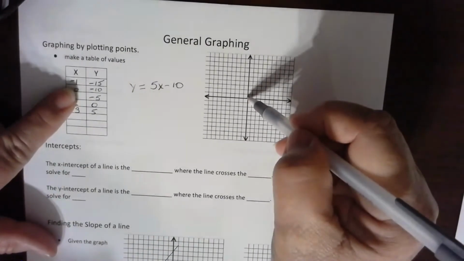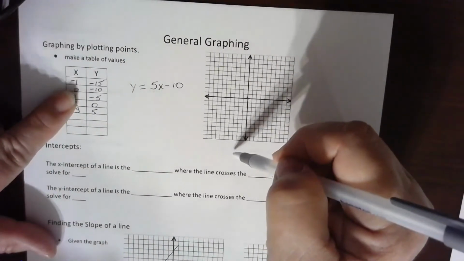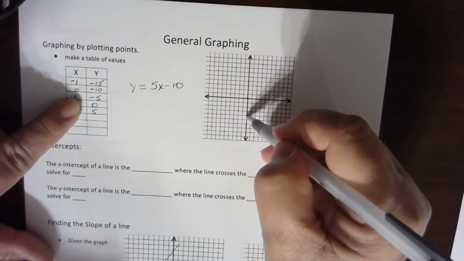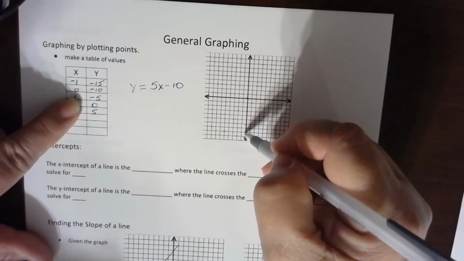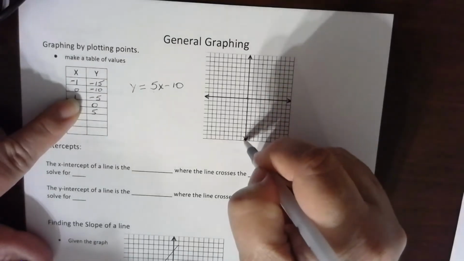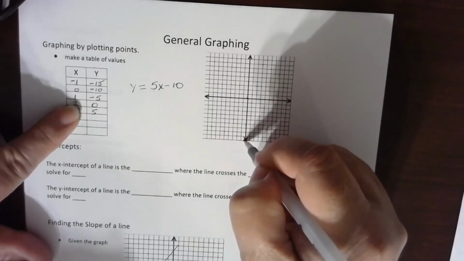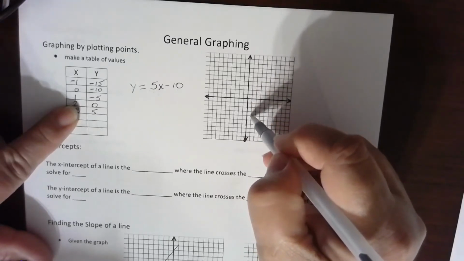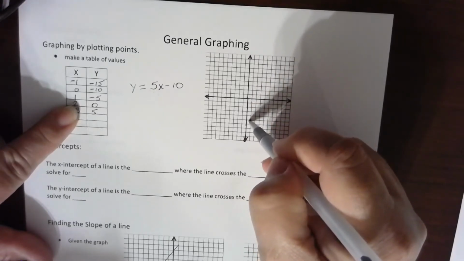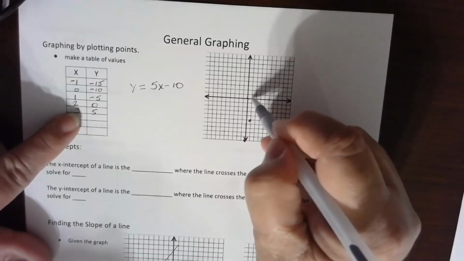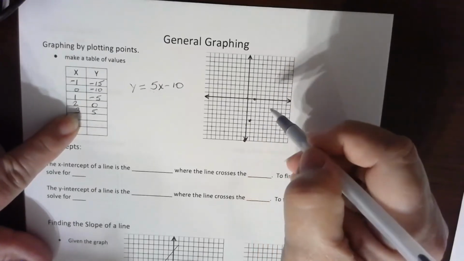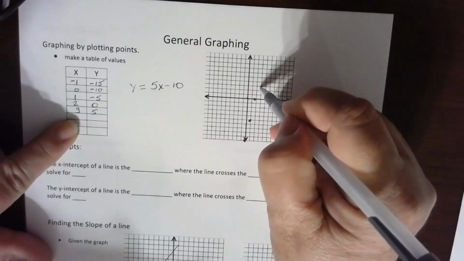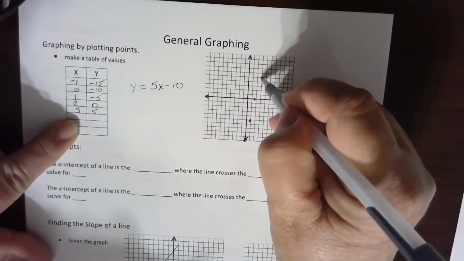So -1, -15 won't fit. But 0, -10 is right here at the bottom. And 1, -5 is here. 2, 0 is right there. 3, 5 is up here.